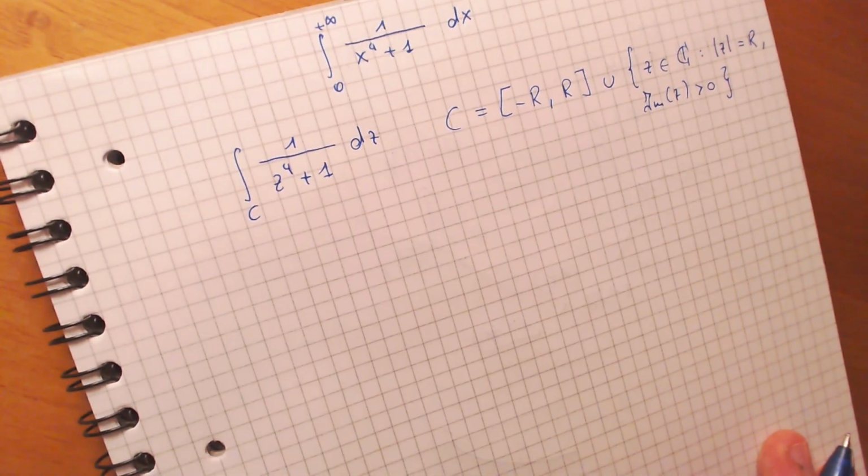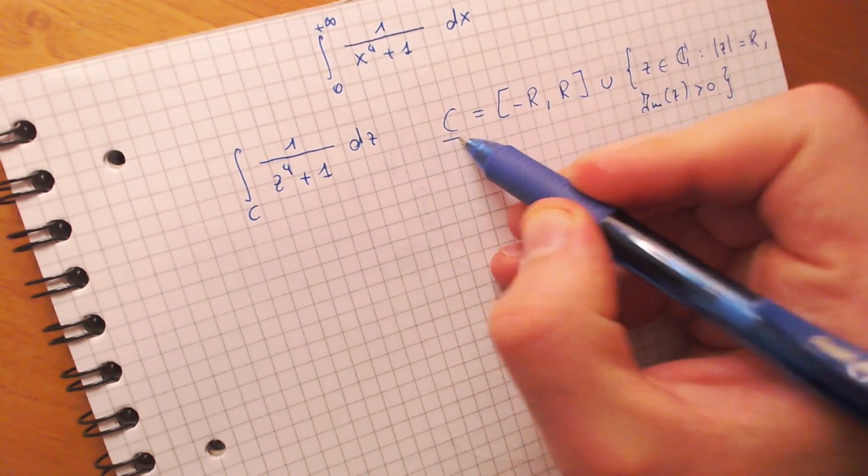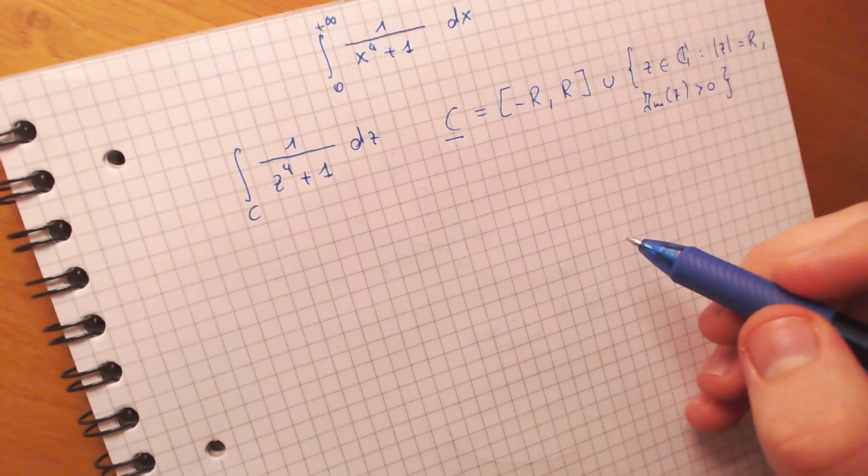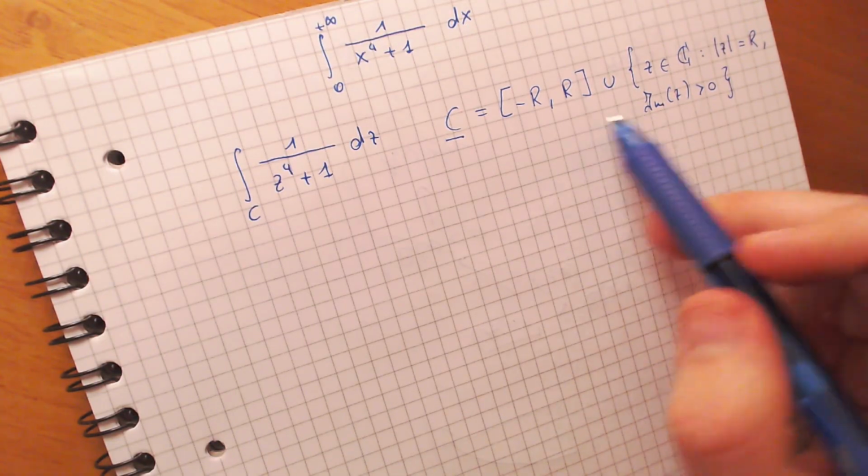Now I'm going to draw C so that it is clear what we mean by this characterization.